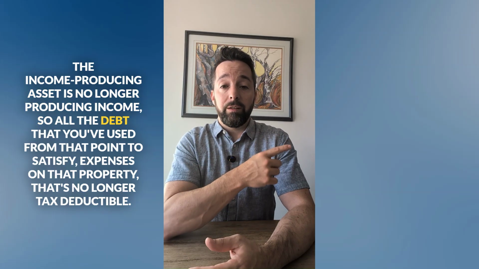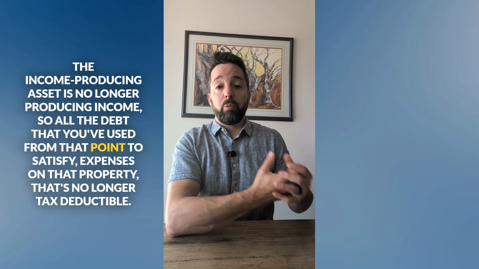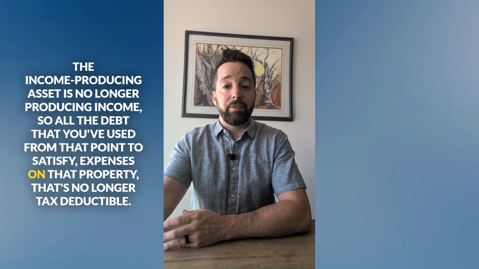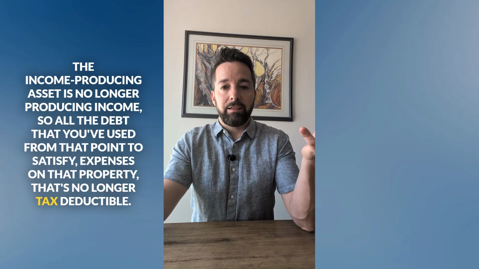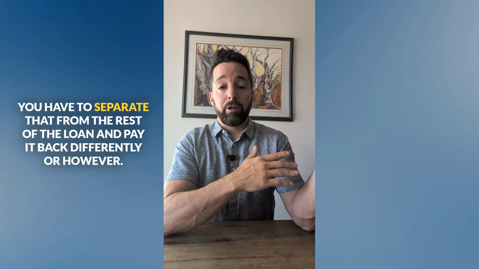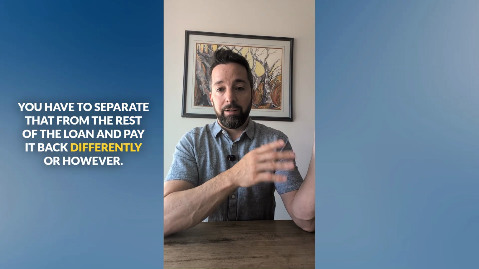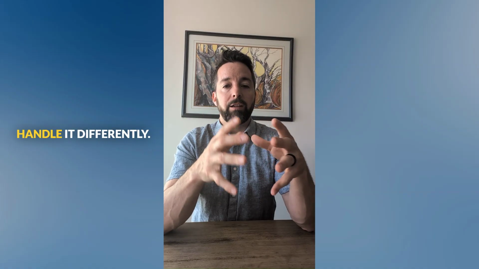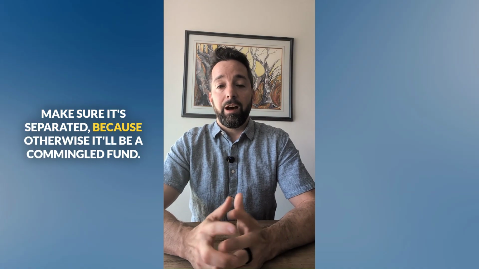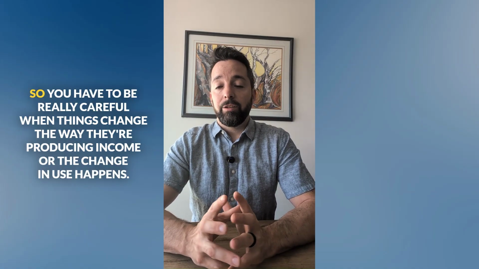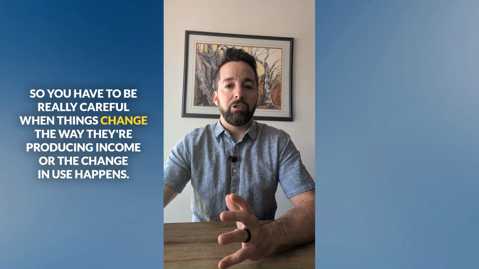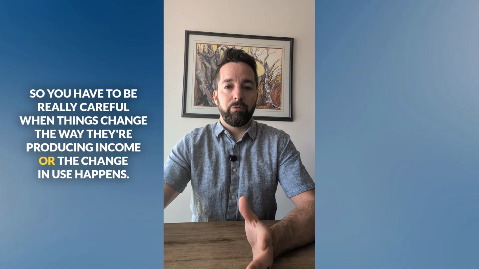So all the debt that you've used from that point to satisfy expenses on that property, that's no longer tax deductible. You have to separate that from the rest of the loan and handle it differently, make sure it's separated, because otherwise there'll be a commingled fund. So you have to be really careful when the way things are producing income changes or a change in use happens.